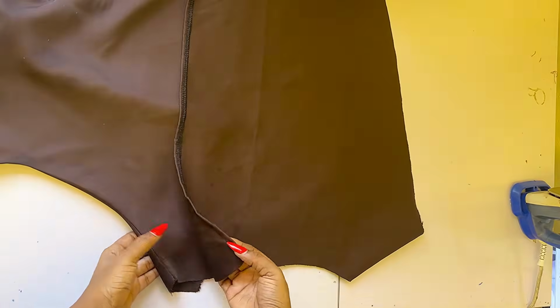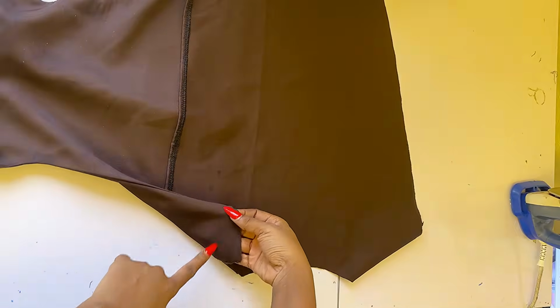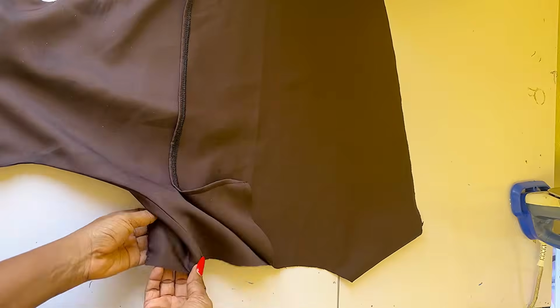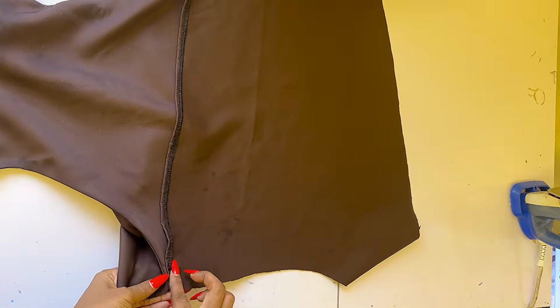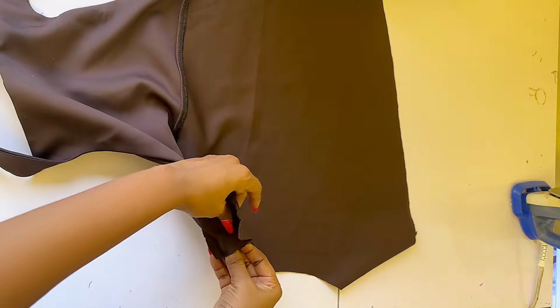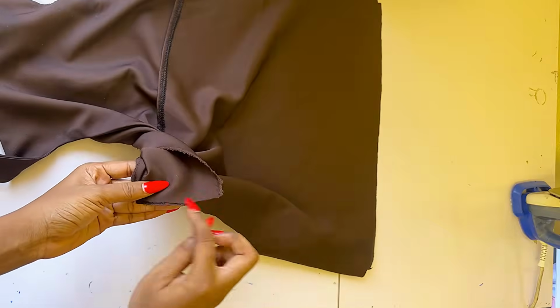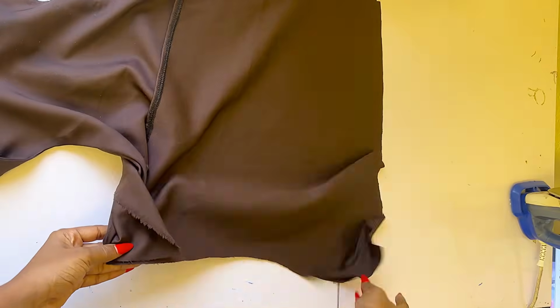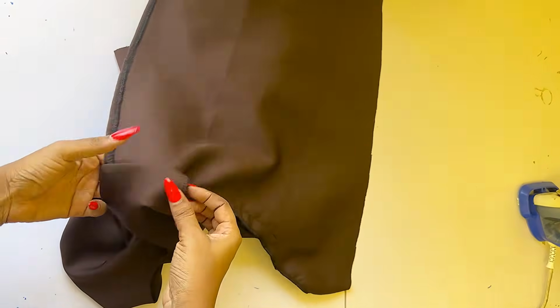To close one side of the top, I'm going to use this trick to close it nicely. It's going to look very clean and professional. I'm just going to open both the lining piece and my main piece, place the back piece in between the main fabric and the lining piece, flip it over and then stitch it down. When you use this method, it's going to give your top a very clean finish. I've done that and you can see how clean it's looking.